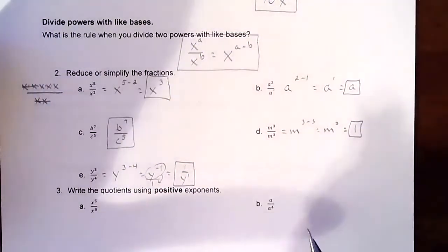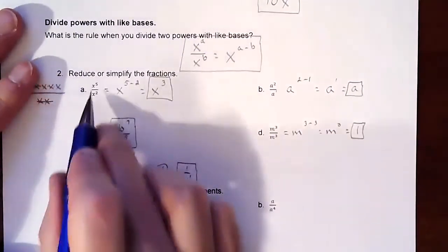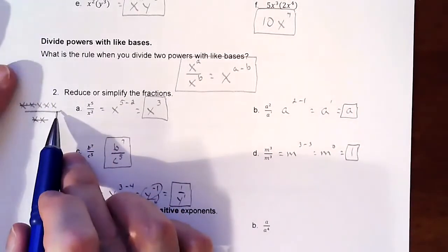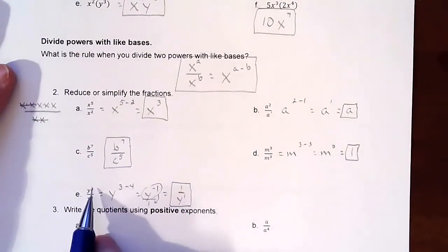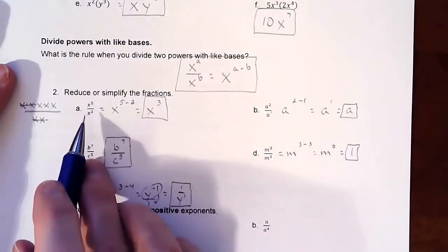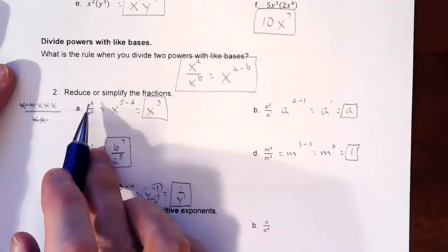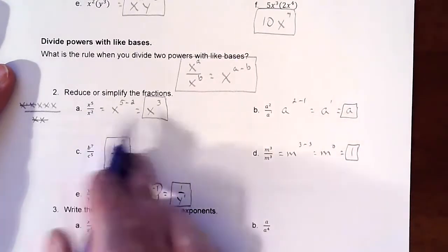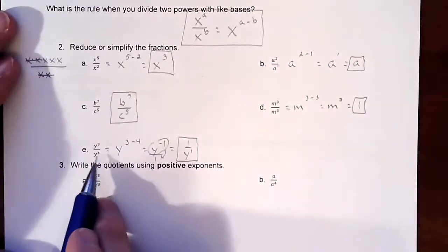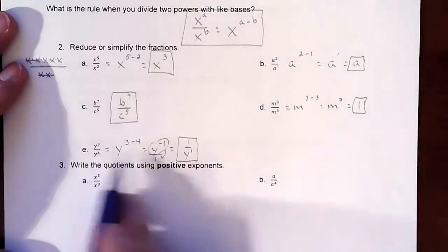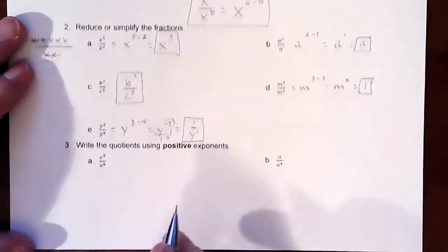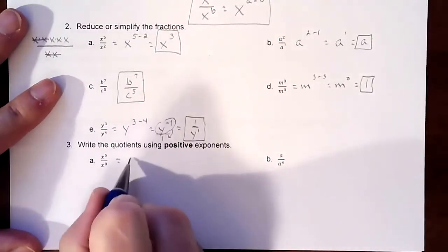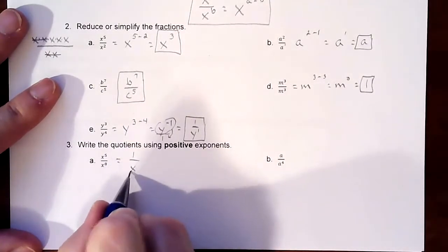Okay, I look at it a little bit differently. I look at almost all of these and just go, I'm going to have x's canceling each other, or y's canceling each other, or m's canceling each other, right? So I look at it as, where do I have more? I have more x's on the top than I do on the bottom by 3. I have more y's on the bottom than on the top by 1. So if I were to take that approach on this one, I would just have more x's on the bottom by 3.